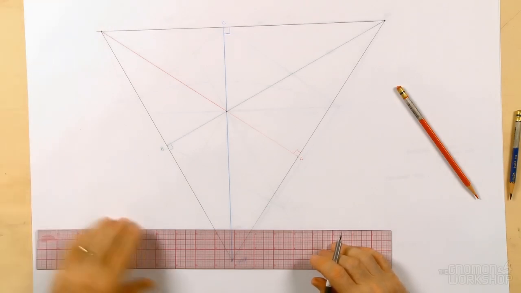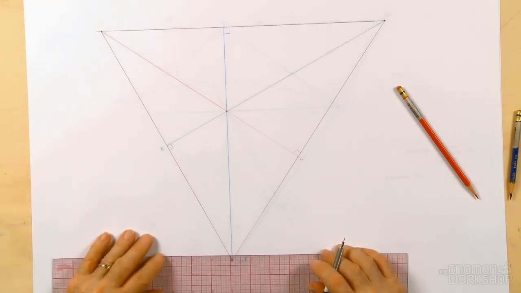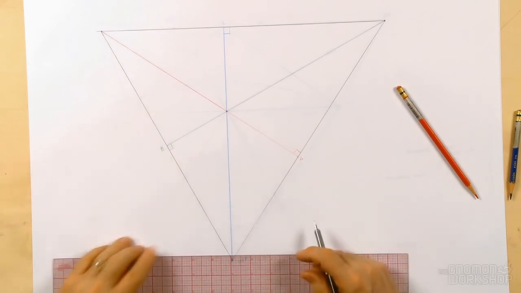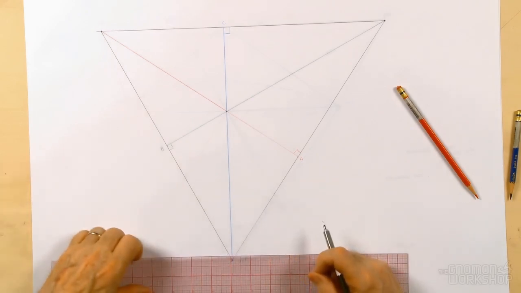See, in 1-point and 2-point perspective, the center of vision was on the horizon line, but not in 3-point. By the way, we're going to do a 3-point view looking down. This also works just the same way looking up. I could just turn this upside down. It would work for an upward view too.